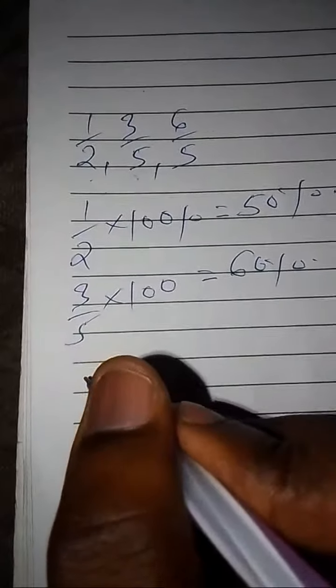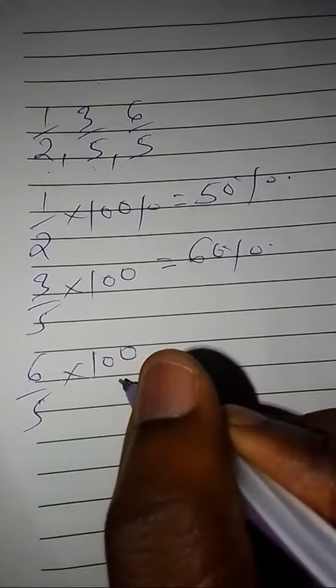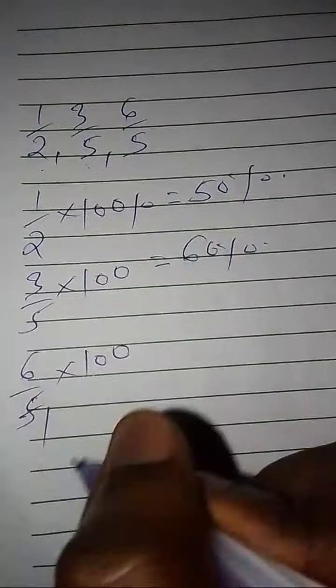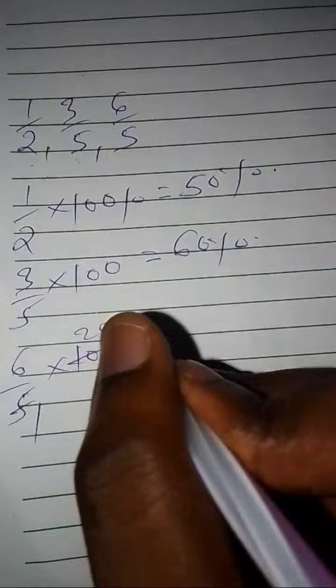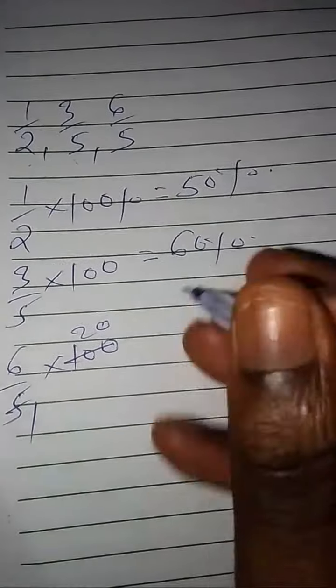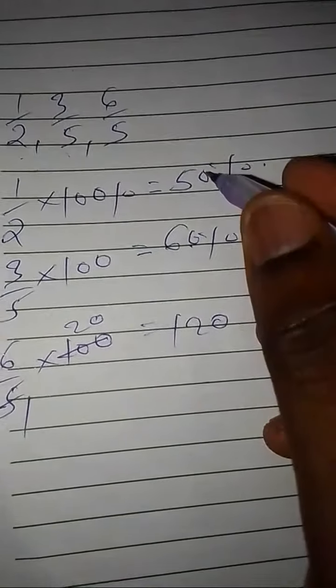Let's take for an example 1 over 2. The answer is 50%. Let's pick 3 over 5. So 3 over 5 multiplied by 100, the answer is 60%. Let's pick 6 out of 5. So 6 out of 5 multiplied by 100: 5 into 100 is 20. So now we shall have 6 multiplied by 20, that is 120. So here is 60, here is 50.